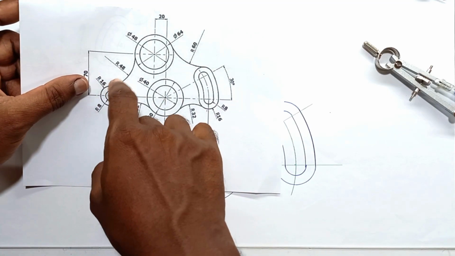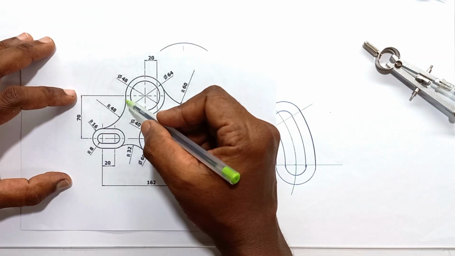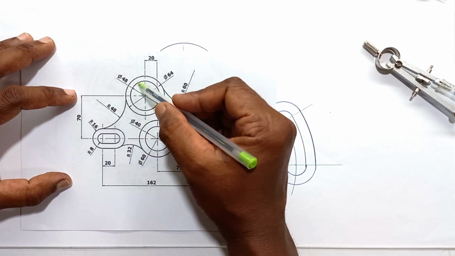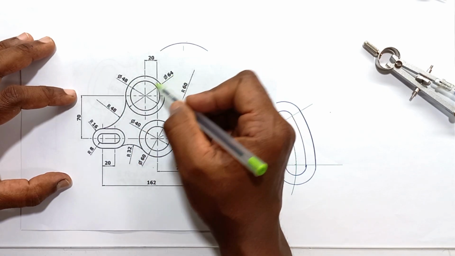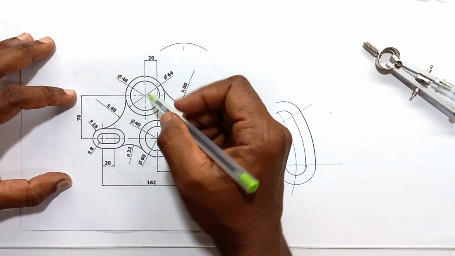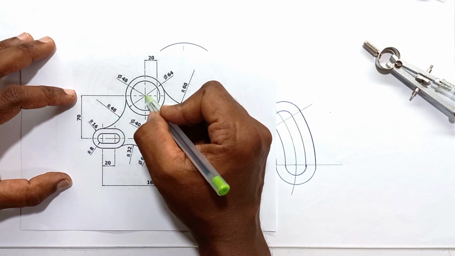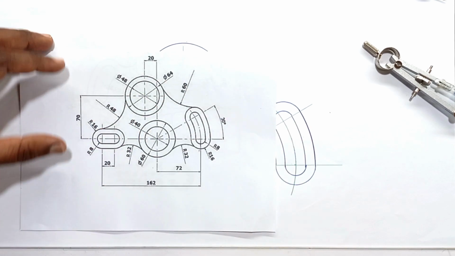Then we are going to draw this circular arc tangent to these two circles. In here you can see this arc radius is equal to 48 millimeter. Then this outer circle radius is equal to 32. 32 plus 48, that is equal to 80 millimeter. So that means this arc center is located 80 millimeter from this center. Okay, this is external tangent circles.